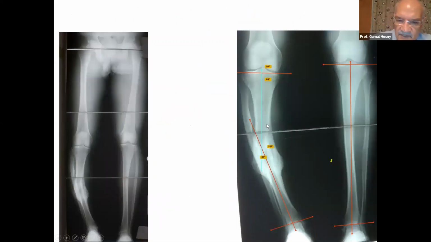But if you have a C-shaped deformity, again, you draw the anatomical axis of the proximal segment and the distal segment. They are going to meet away from the apparent apex. This is the apparent apex, and this is the CORA. And this is the normal leg, or the normal tibia.